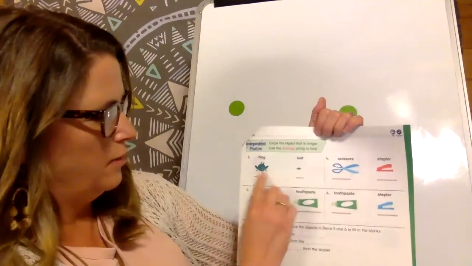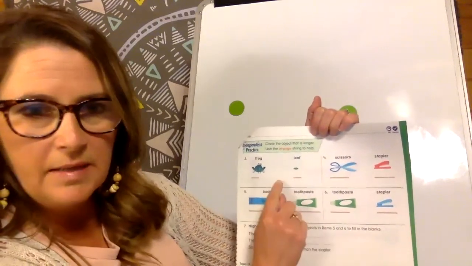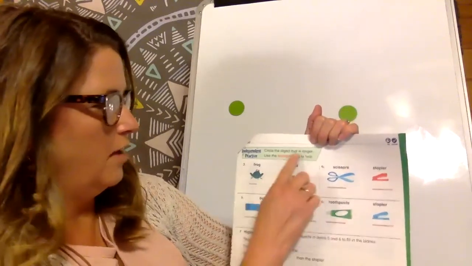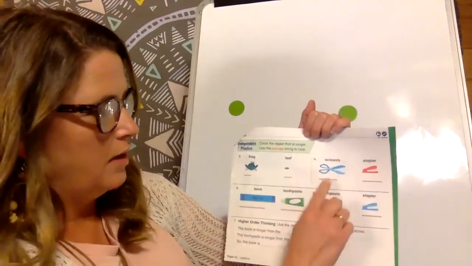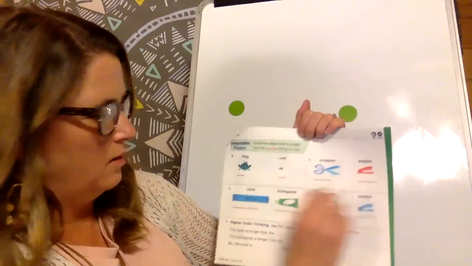For number 3, you're comparing a frog and a leaf. They have 2 orange strings. The orange strings are the same length, okay? You're looking for the object that is longer. Okay, here you're comparing scissors and stapler. You're looking for the object that is longer.